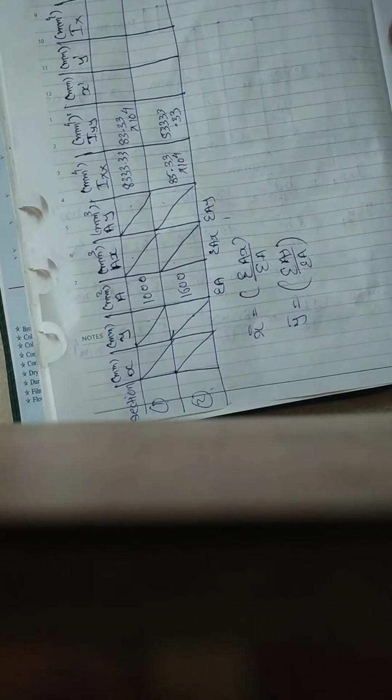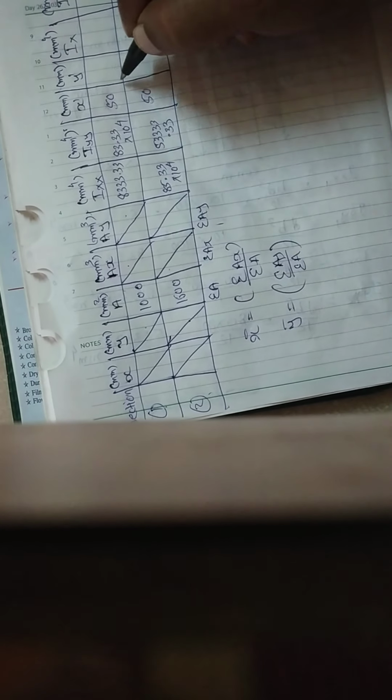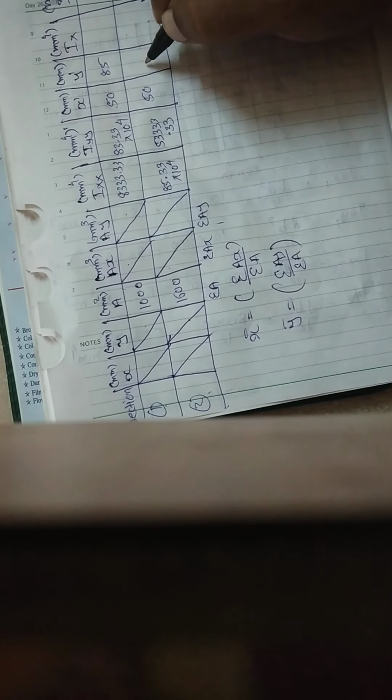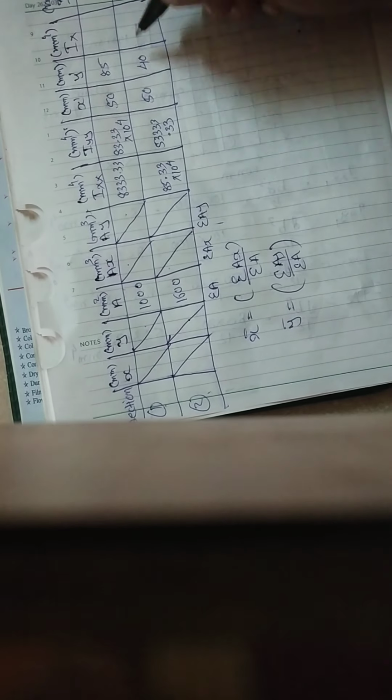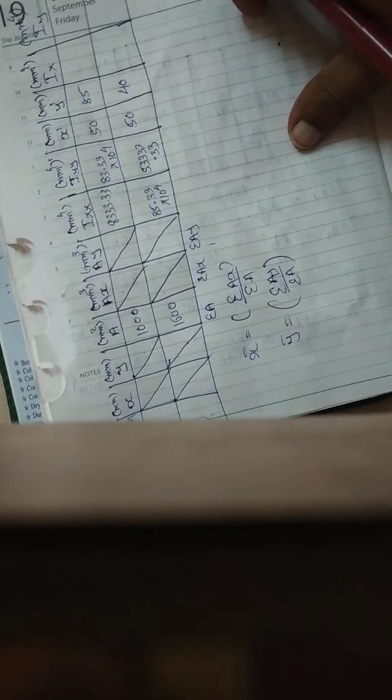Alright, so we are going to mark all these offsets here as we already calculated them. So x dash in both cases is 50 mm, right, for sections 1 and 2, and y dash for section 1 is 85 mm, and y dash for section 2 is 40 mm, that we already calculated.